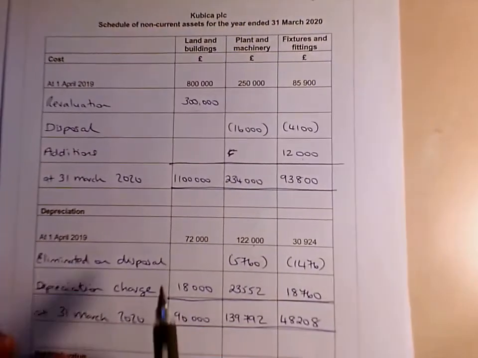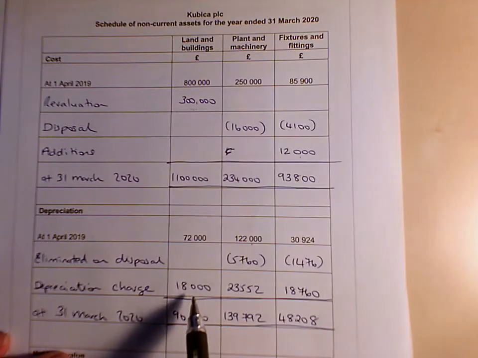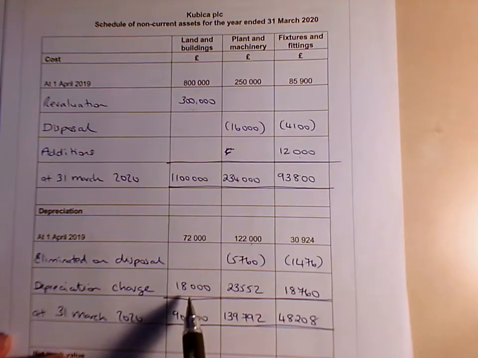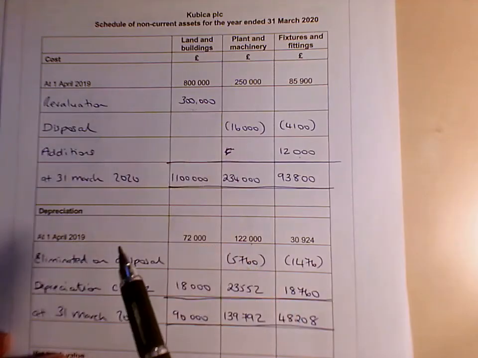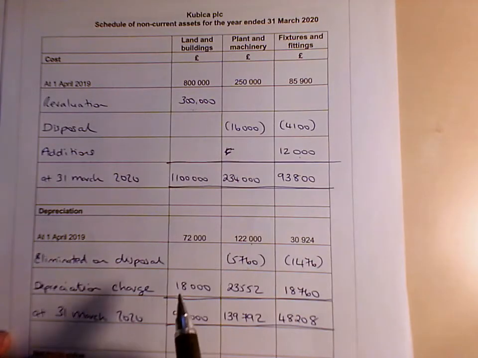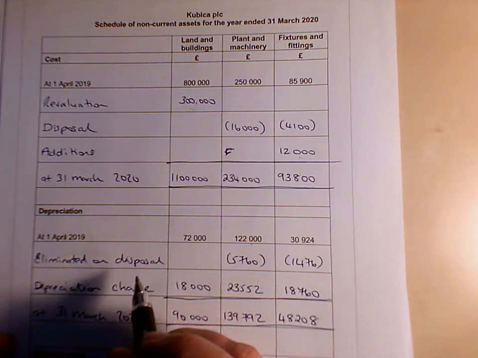Obviously, the depreciation is going to go up. We've got at the moment £18,000 of depreciation. If we double the value of the buildings and carry on depreciating, that's going to go up to 36,000. So that will actually reduce the profits. Remember that revaluing an asset doesn't increase profits, it just increases the equity, whereas the depreciation charge will have an impact on profit.